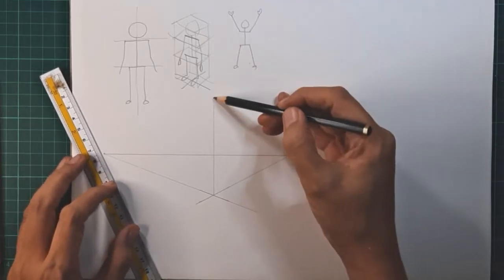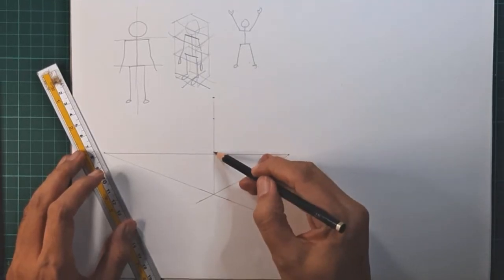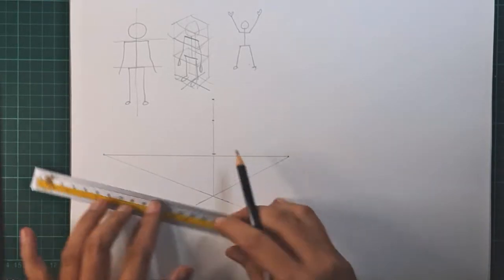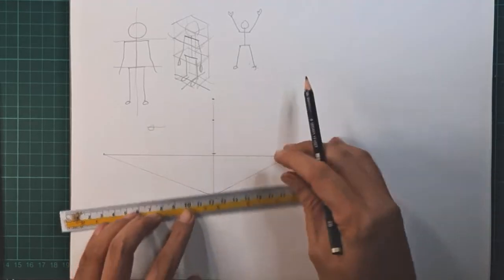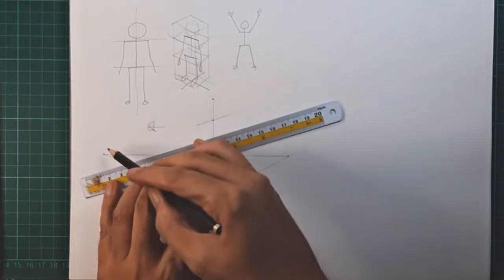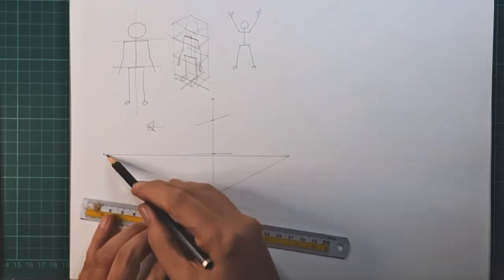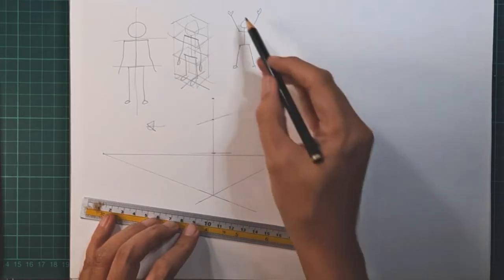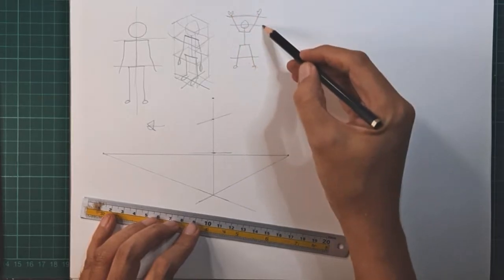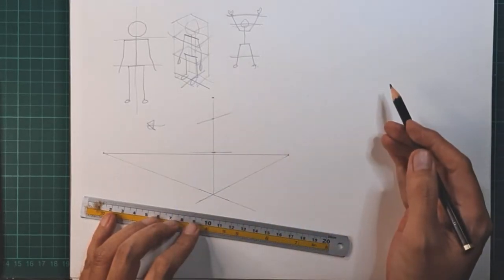So assuming that I want the height of the character to be this high, then it's a matter of dividing where the shoulder line and the pelvic line are. So assuming that I want the character to be facing this way, then shoulder line here, following this vanishing point, and pelvic line here, following this vanishing point. Of course, since you also have the arms, knees, elbows also aligned, then you would have to establish these alignments using the vanishing points as well.